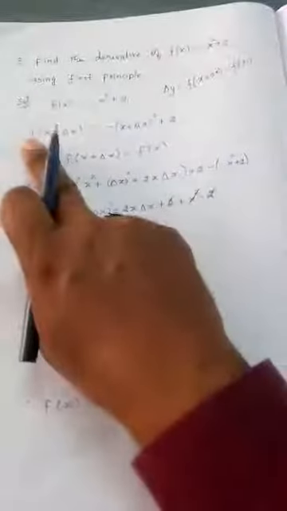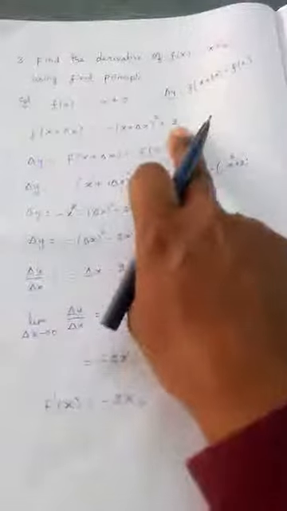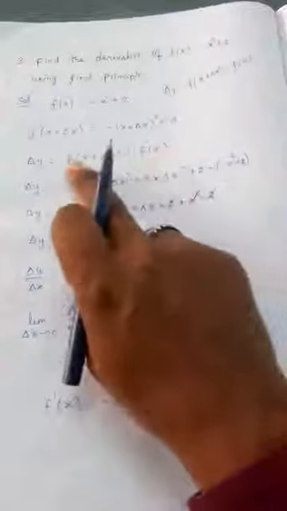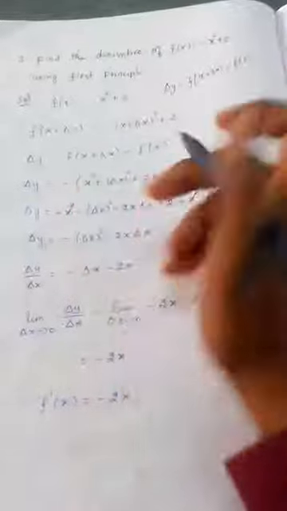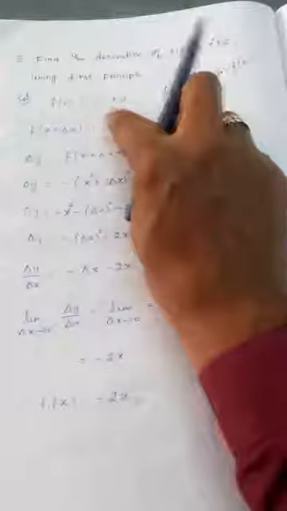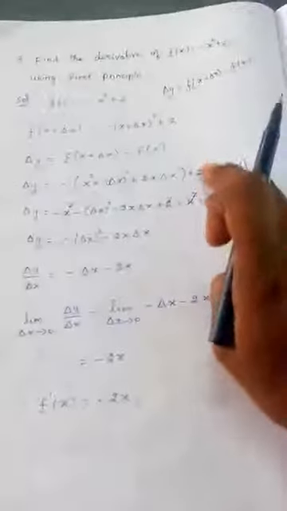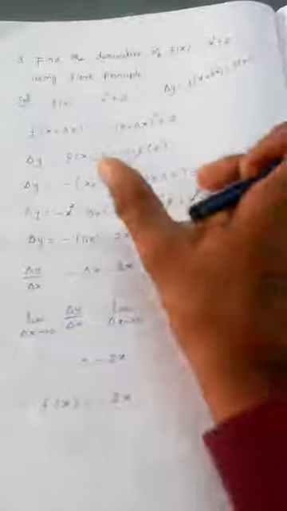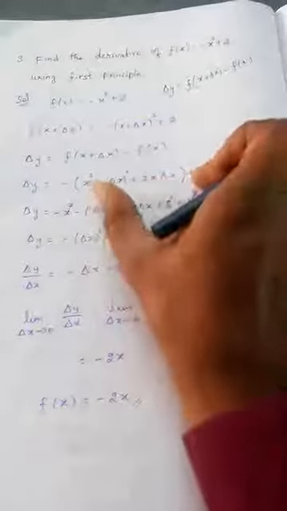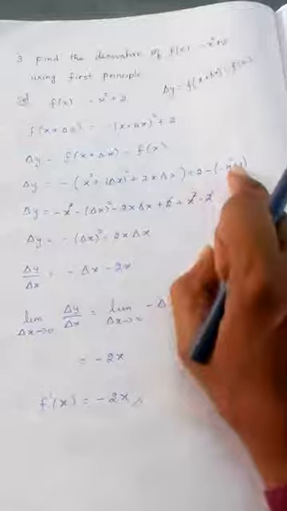That is why I am calculating f of x plus delta x. Then writing the formula. F of x plus delta x means take this value and write minus, what is f of x? This. So minus f of x means minus of this is f of x. So up to this, f of x plus delta x minus f of x.